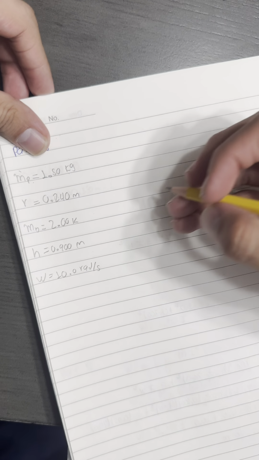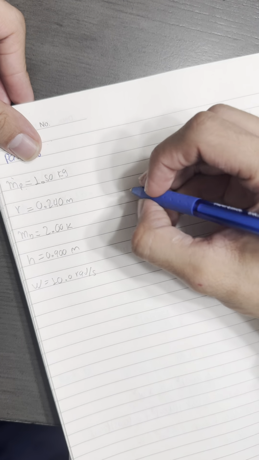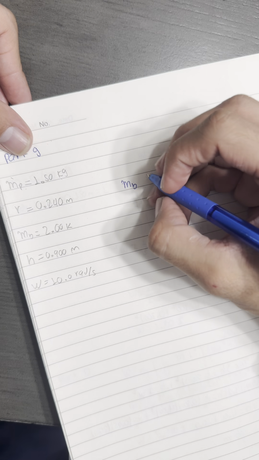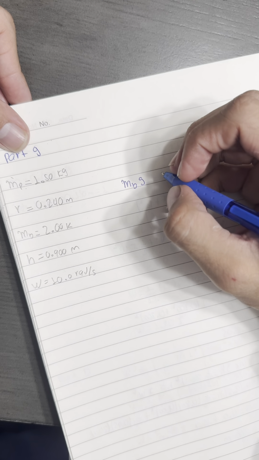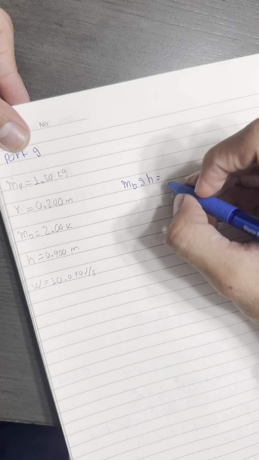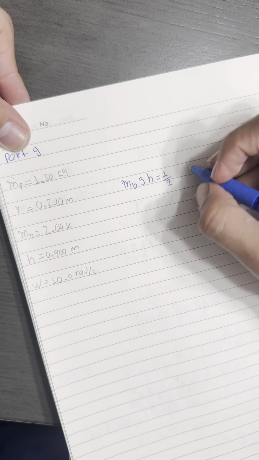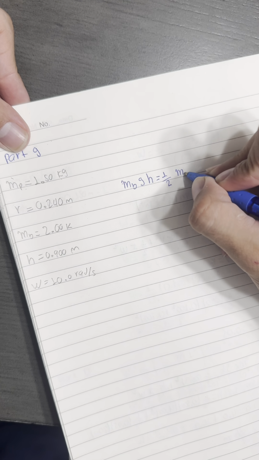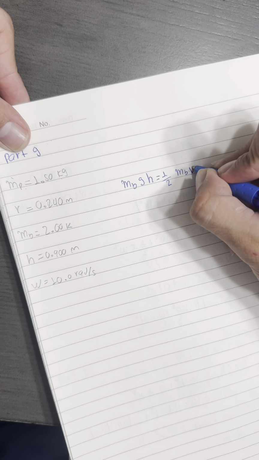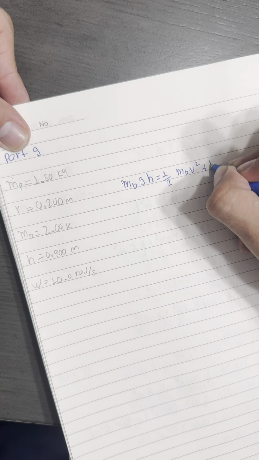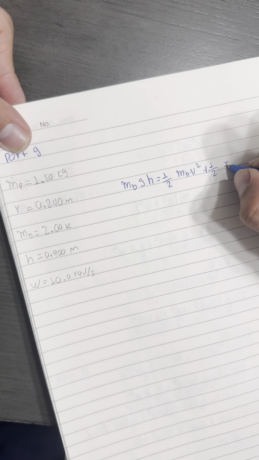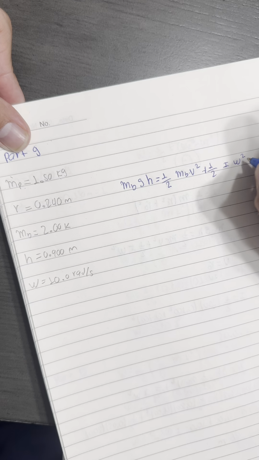So it's going to be the mass of the book times gravity times the height equals 1/2 times mass of the book times velocity to the power of 2 plus 1/2 times inertia times angular velocity to the power of 2.